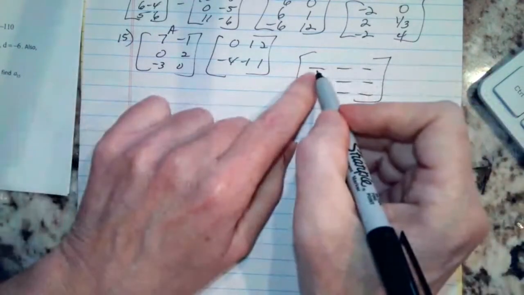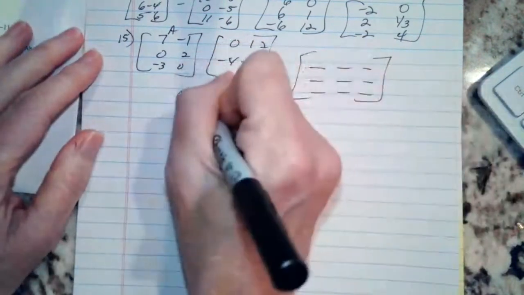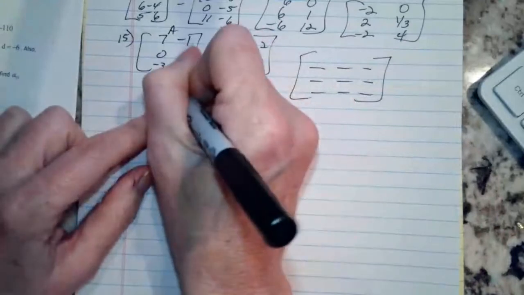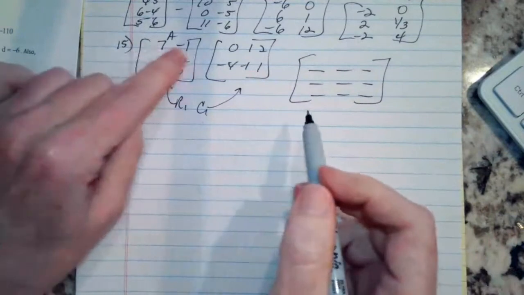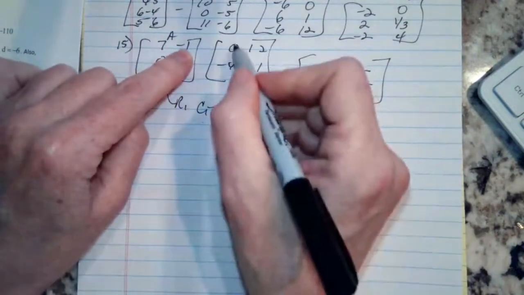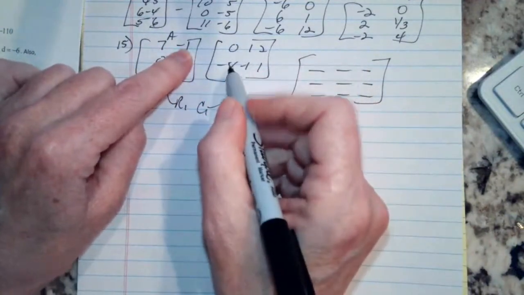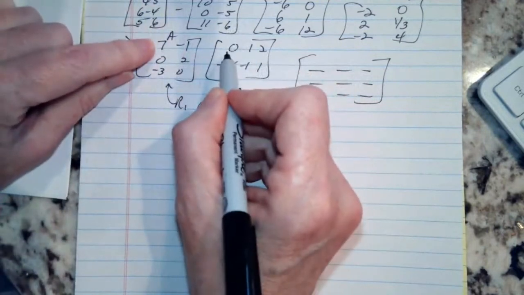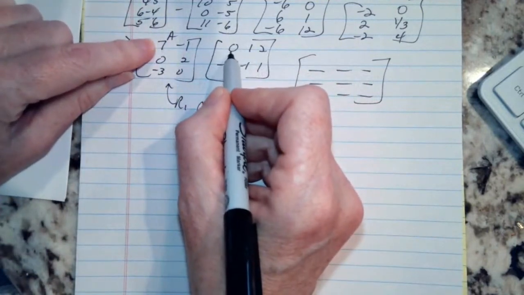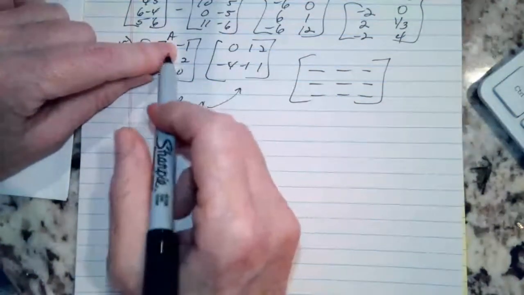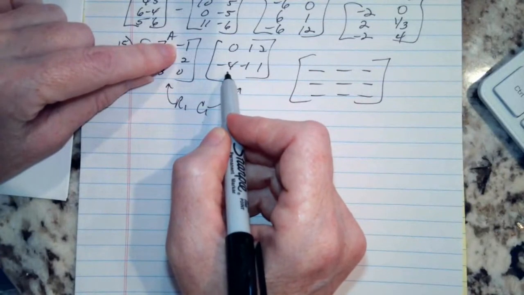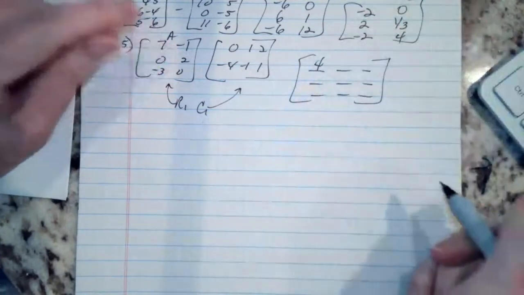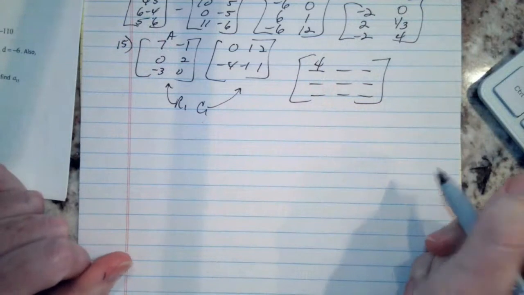Okay, we are looking for the one that is in the position of row 1, column 1. So we are going to use row 1 from A and column 1 from B. So row 1 is this, 7, -1. Column 1 is 0, -4. So multiply the firsties. 0 times 7 is 0. And then scoot over on the row, scoot down on the column. -1 times -4 is a +4. So that'll be a 4.